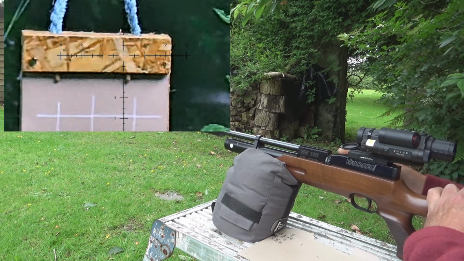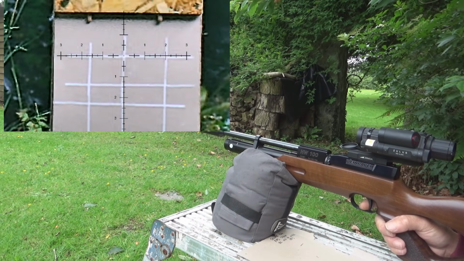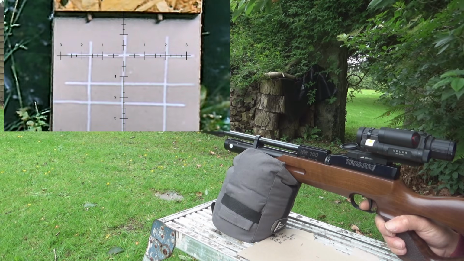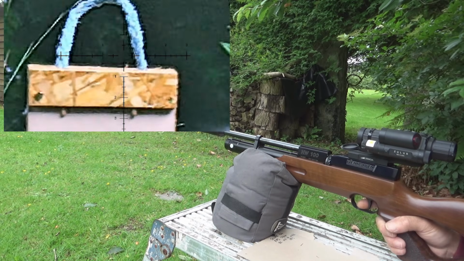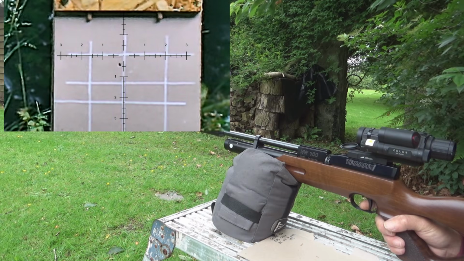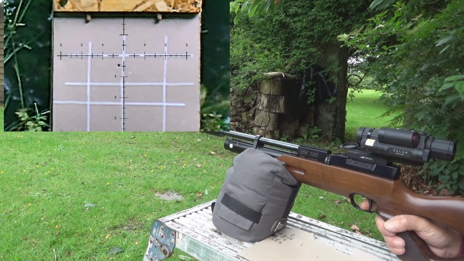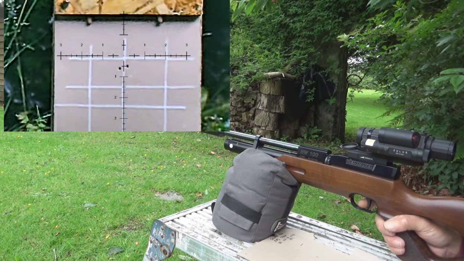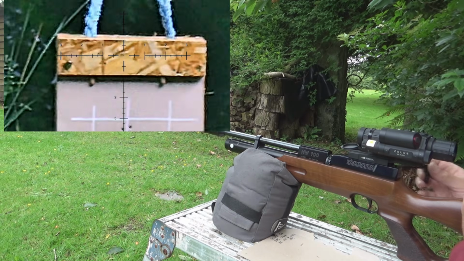Always good to load it first. Give it 2 shots, see what happens. Slight difference there, so I'll do 3.